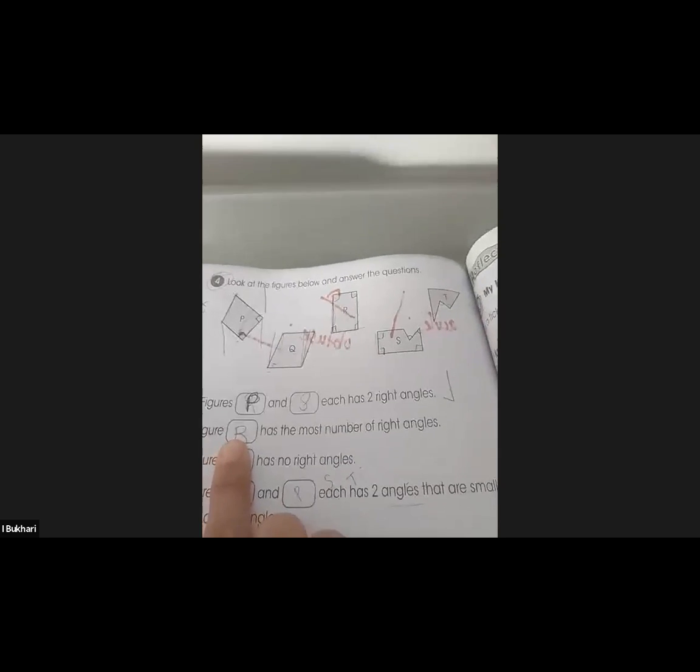Try this. Figure dash has the most number of right angles. Can you do this? Part B? Part R. Yeah. Dash has the most number of right angles. Say it again. R. Yes, good job. R. It has 1, 2, 3, 4 right angles. Okay. Now, figure dash has no right angles at all. Who will do this?